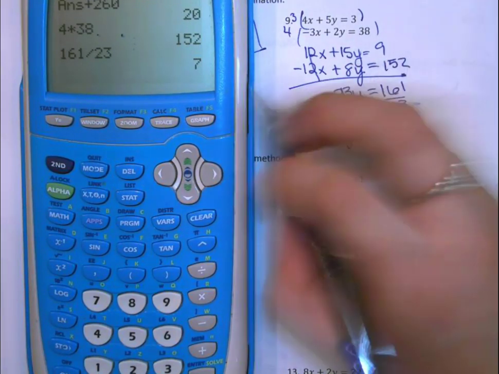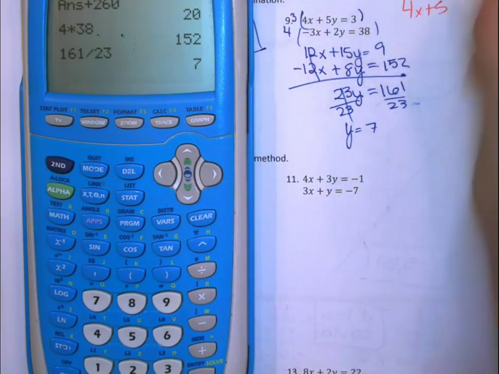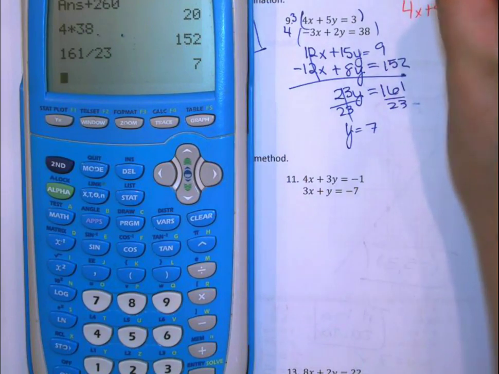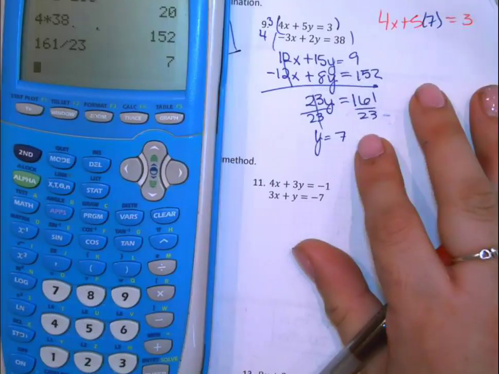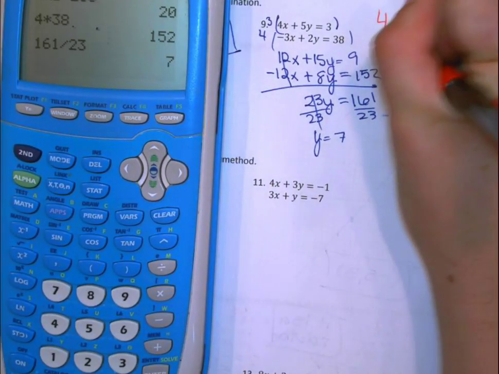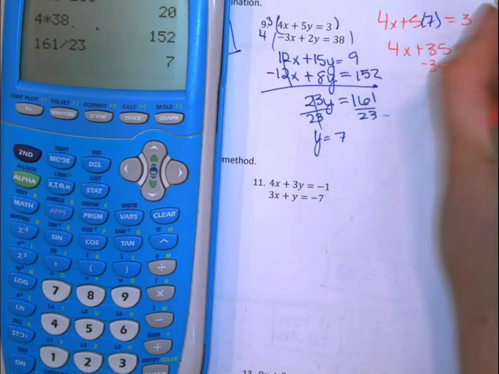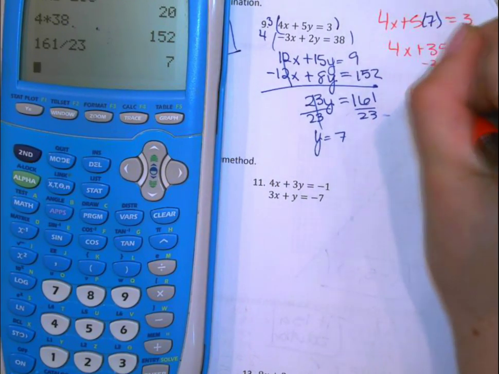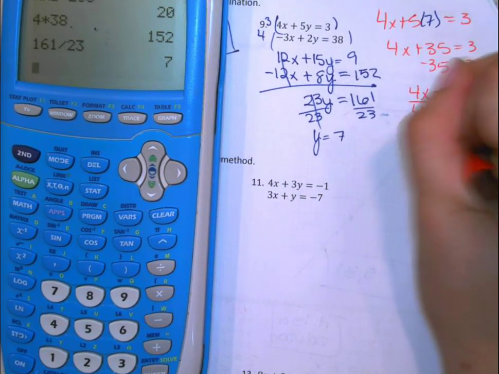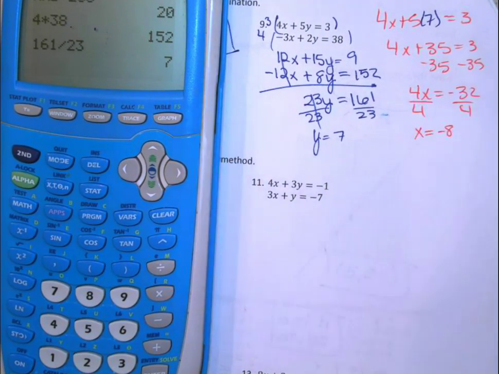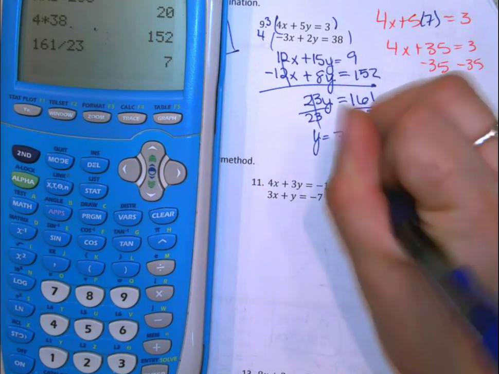I'm going to go ahead and plug that in. I'm going to pick the top one. Okay. Ooh, that's off the screen. 5 times 7 is 35. Then I'm going to subtract 35 on both sides. I get 4x equals negative 32. So divide by 4. X equals negative 8. So I go ahead and I want to rewrite this as a coordinate pair. I have negative 8, comma 7.